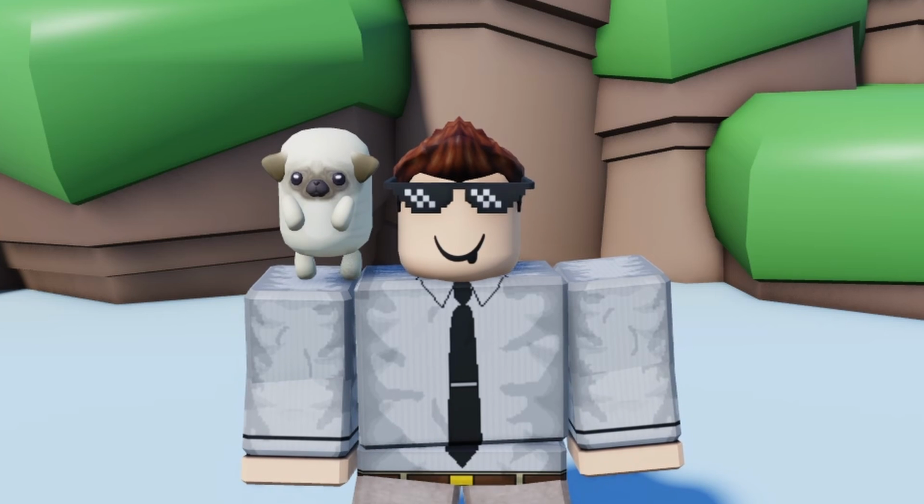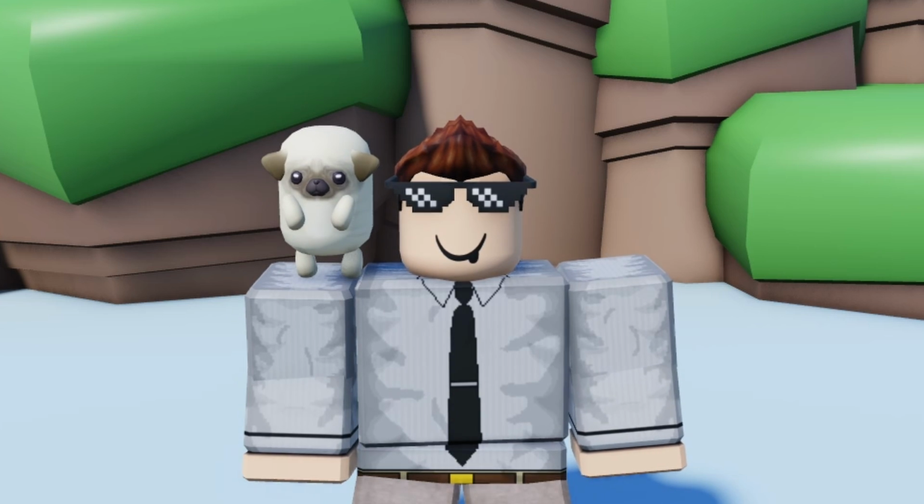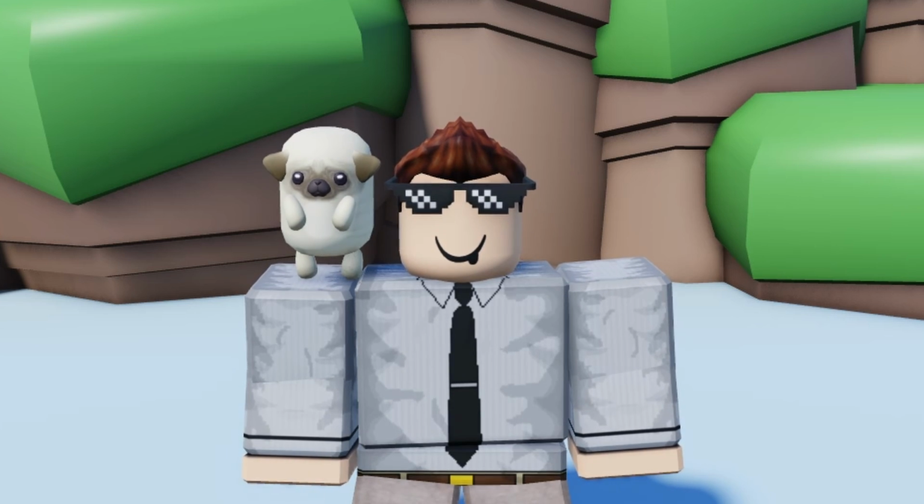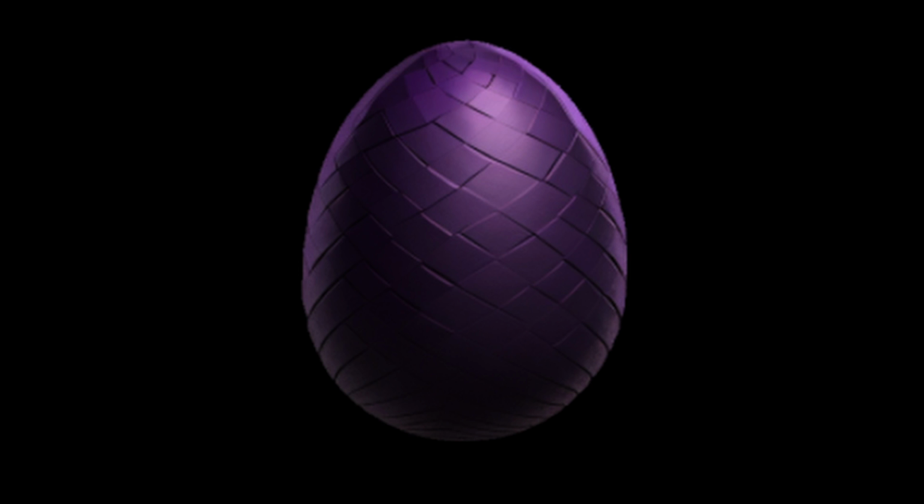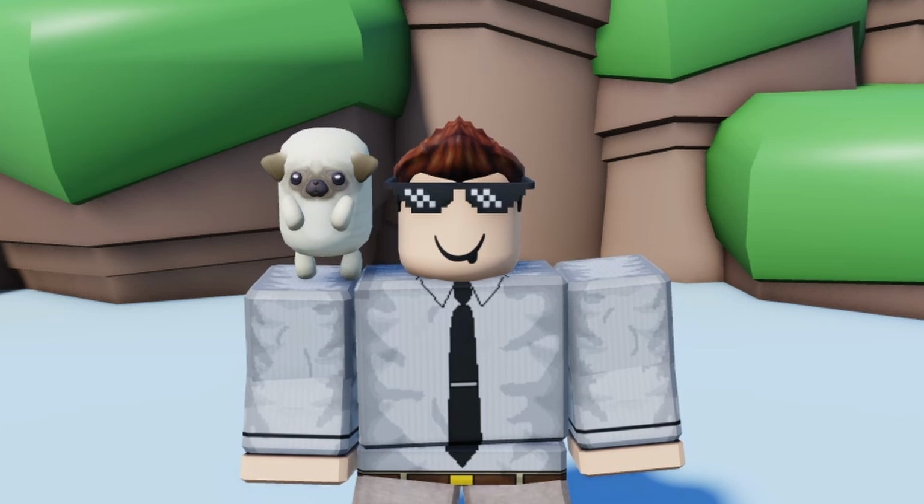Roblox has just released a new tool which enables us to generate textures for our models and meshes using AI, and I am impressed. The texture you're actually seeing right now on screen has been generated using this tool, and this is what the mesh looks like without any texture at all. So, seeing that, are you impressed?